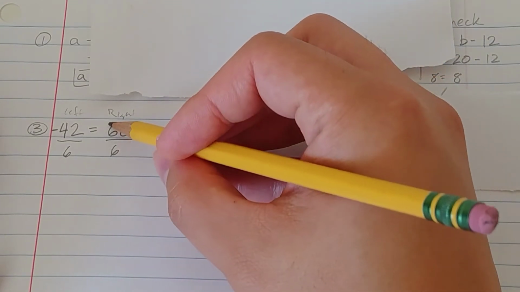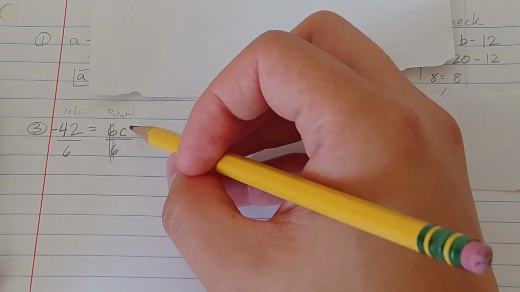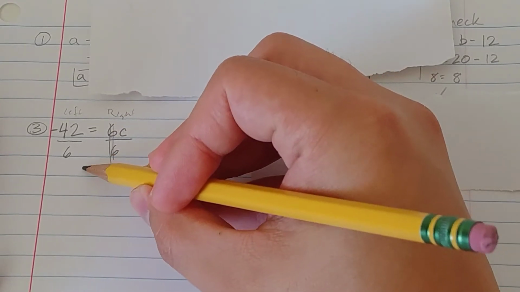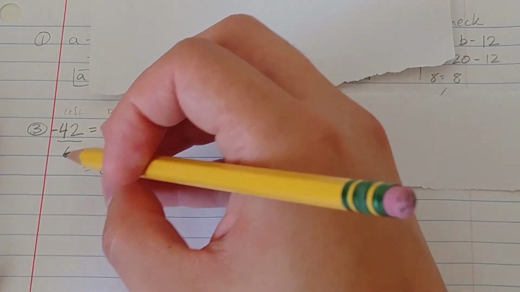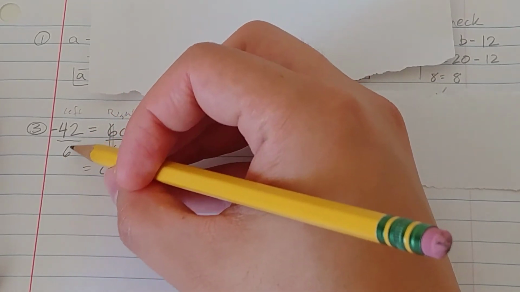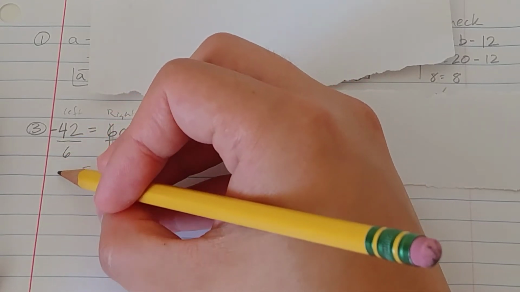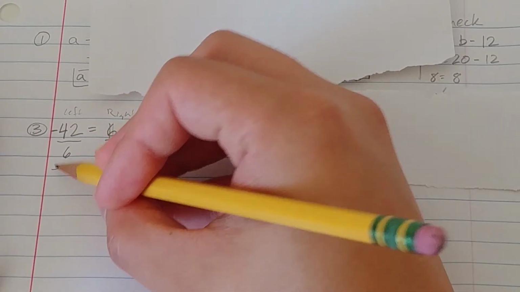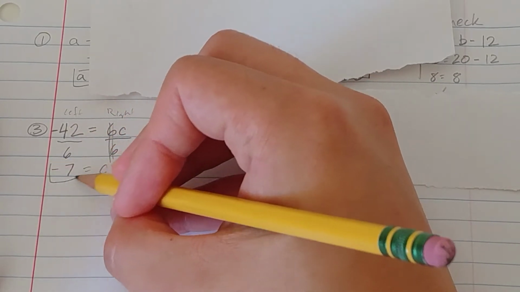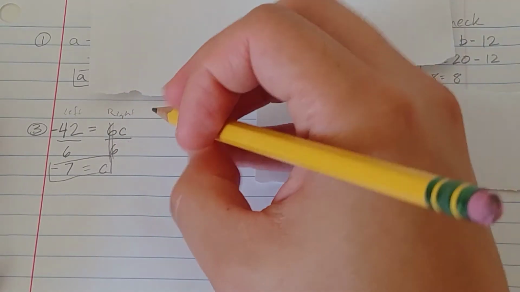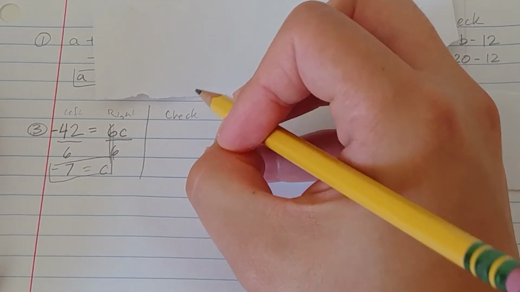Okay. So 6 divided by 6 is 1. So these cancel out. We have 1c. We don't need to write 1 for coefficients. So just c equals, and then negative 42 divided by 6. A negative divided by a positive is a negative. And 42 divided by 6 is 7. So c equals negative 7. Ta-dum. And are we done? Yes, but let's check. Checking is good.